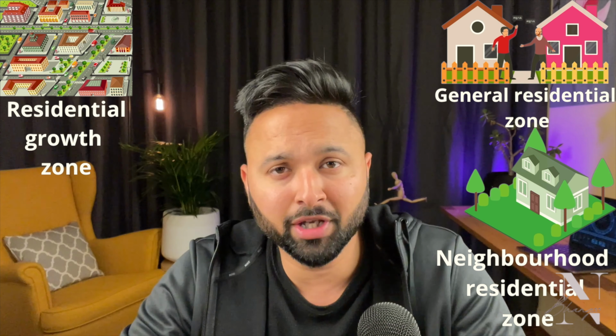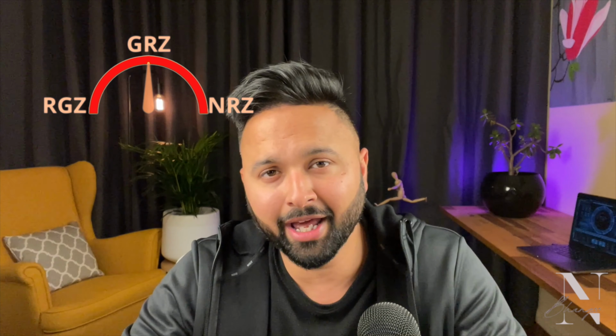Let's just say if I had to rank all of these zones on the basis of how restrictive each one of them is towards property development, then general residential zone will sit in the middle of RGZ and NRZ, aimed at respecting neighborhood character while allowing a moderate level of housing growth and diversity. You will generally find this zone not too far from transport and services and in a location with no significant neighborhood character or heritage. GRZ allows for a maximum height limit of 11 meters and 3 stories.